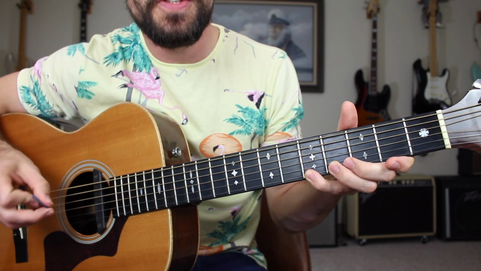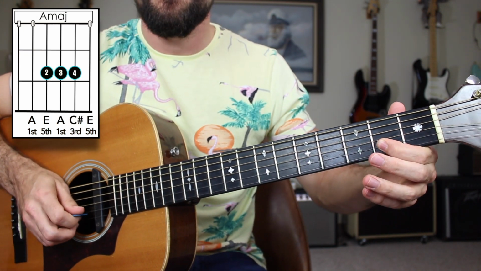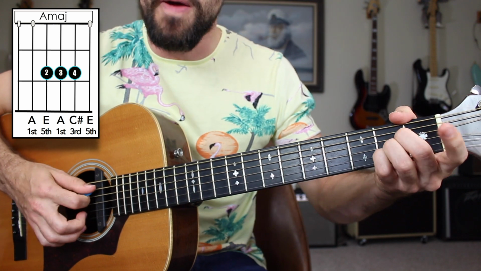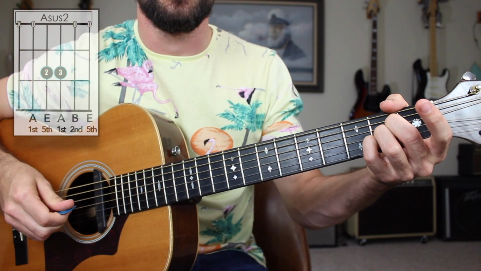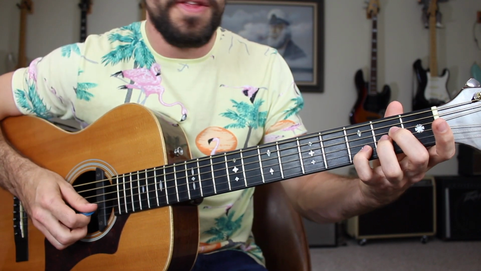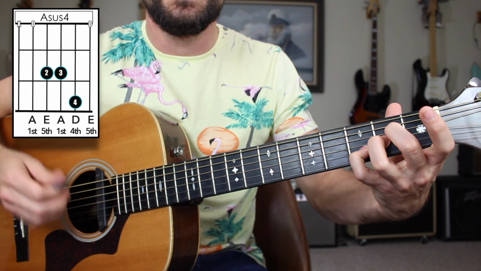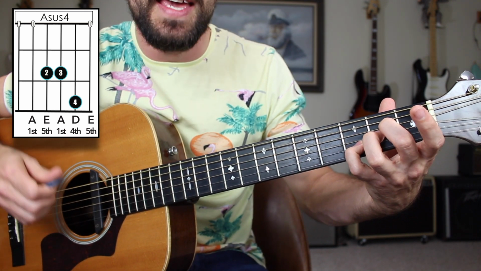Now, suspended chords are a variation of the basic 1, 3, 5 major harmony, in which the third is substituted with either the second or the fourth scale degrees. So as you can see, I just applied this to the key of A major.